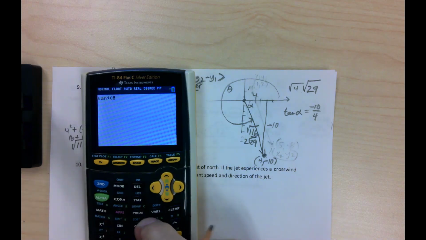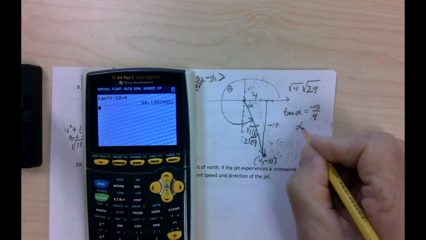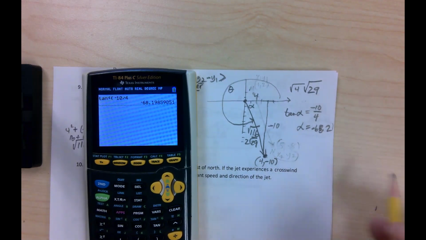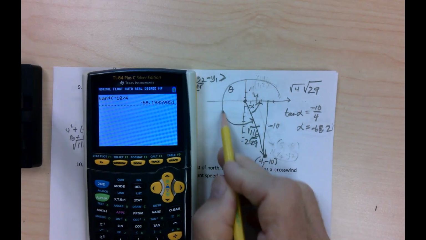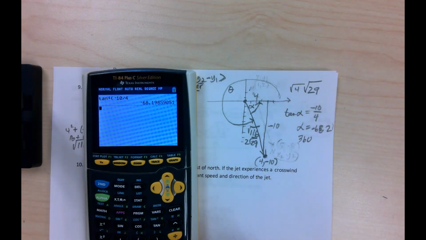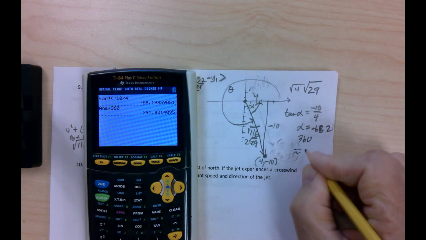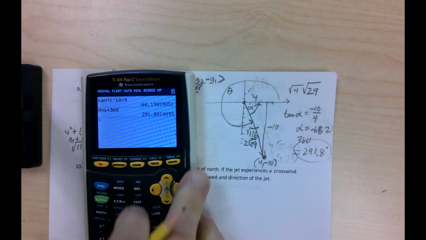So inverse tangent, negative 10 divided by 4. Negative, so that little alpha is negative 68.2, that's an 8. So that's what this is. But traditionally, you figure out what the positive spin is. So I have to go 360 minus that. And so I'd get approximately 291.8. That looks familiar. Seems like the same answer as before.